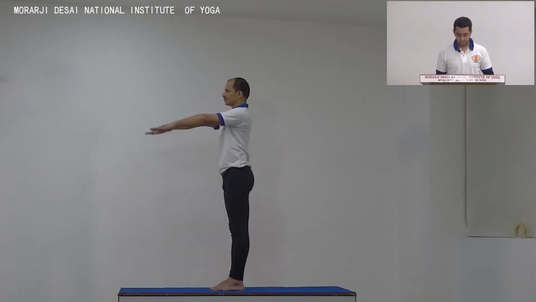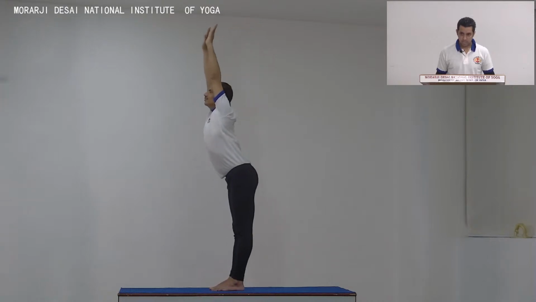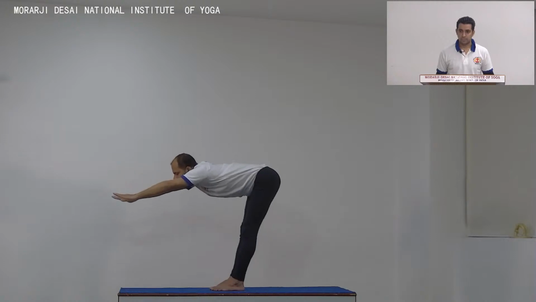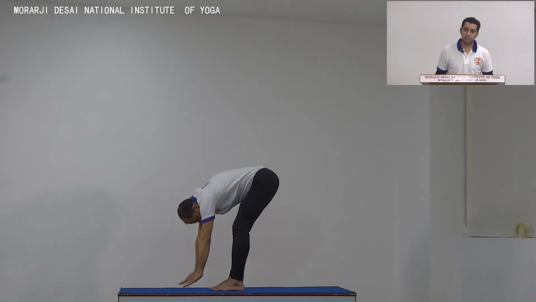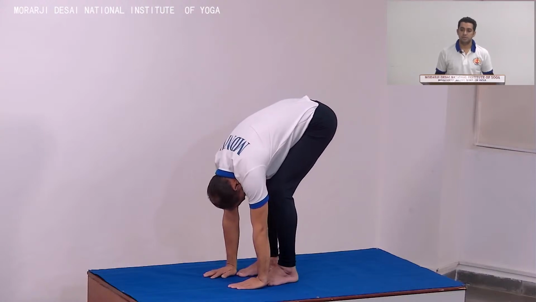Keep your feet comfortably apart. Inhale, raise your arms up. Stretch your arms. Exhale, slowly bend forward. Very good. Bend your knees. Yes, place your hand in front of the foot. Bend your knees. Yes. This is the modified version of the Padhastasana.